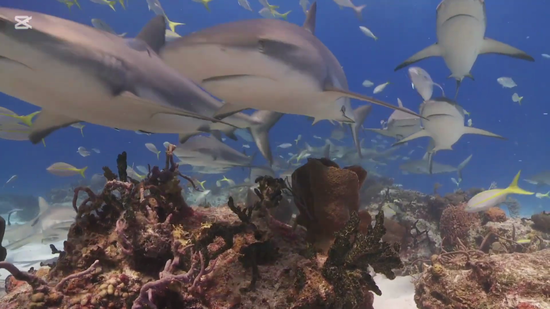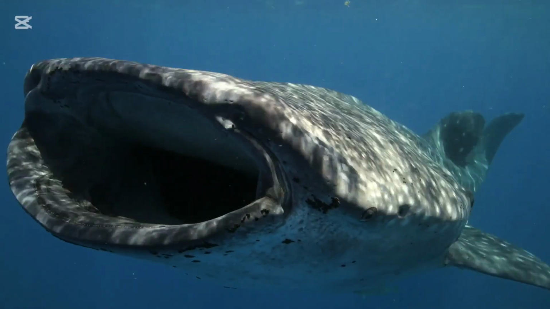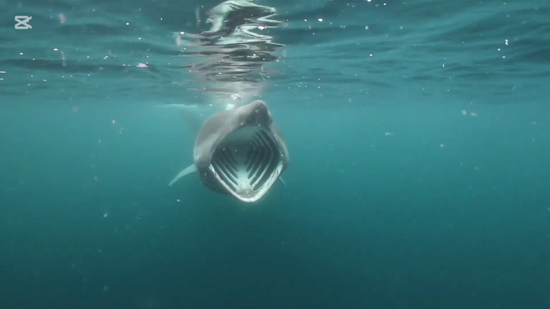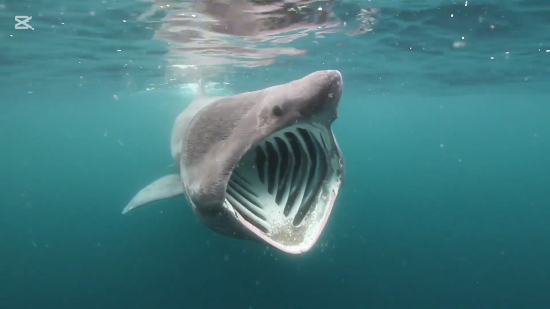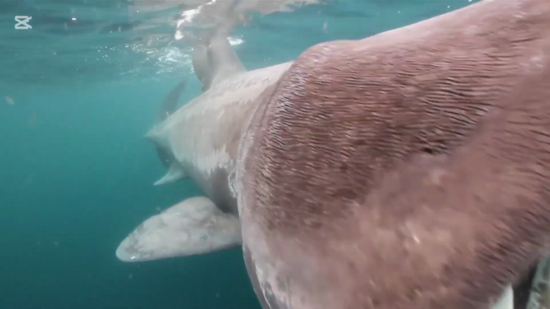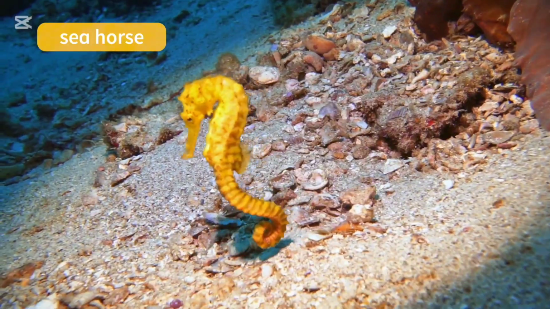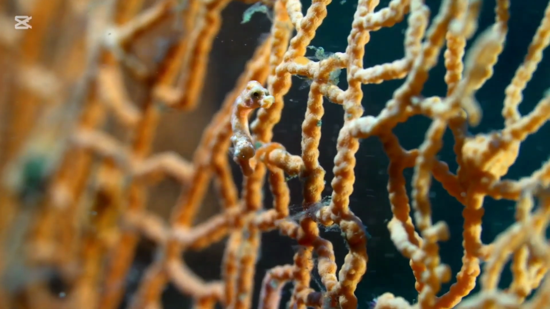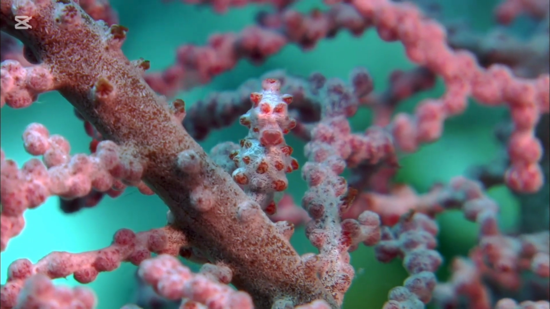Sharks are fish, and the biggest fish on Earth is the whale shark. The whale shark swims with its mouth open, collecting food. Seahorses are fish too. Some seahorses look like coral, so they can hide from other animals.